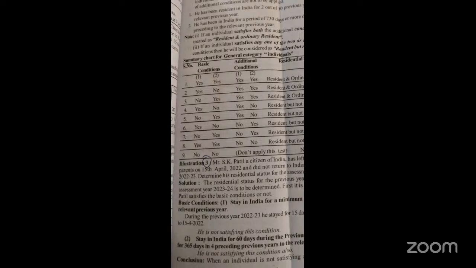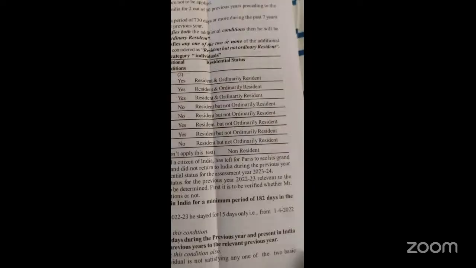So that is the reason, if he did not satisfy both the basic conditions, see the ninth point, don't apply this test. No need to see the additional conditions blindly. When you do not satisfy both the basic conditions, in that case that person comes under non-resident.